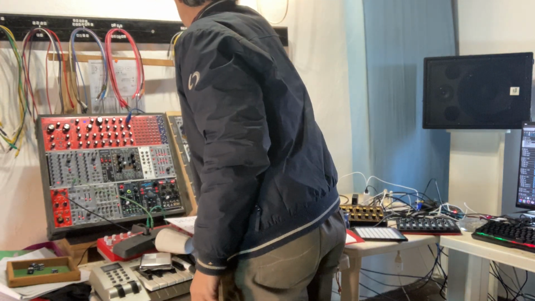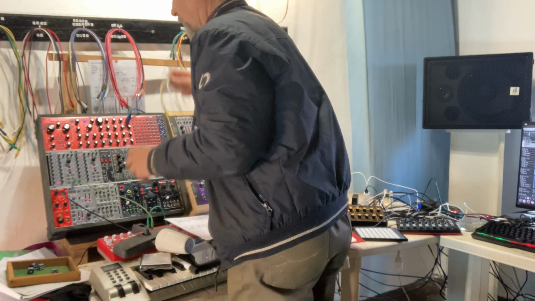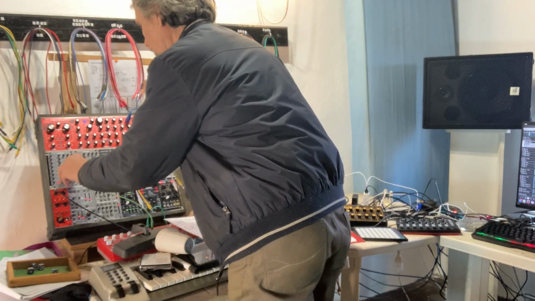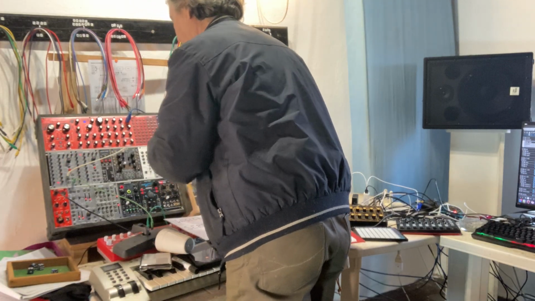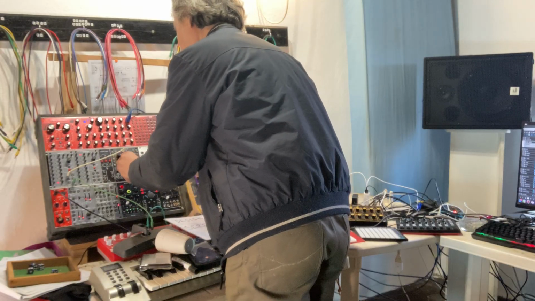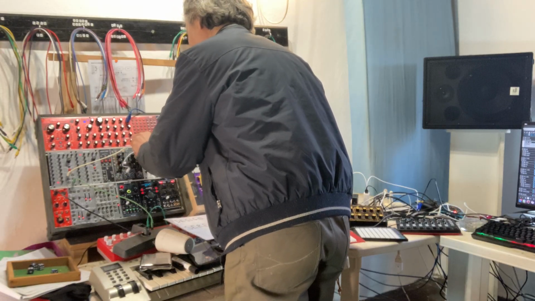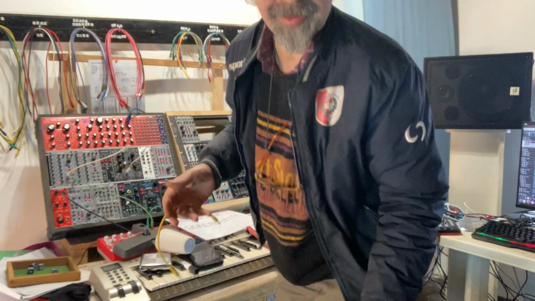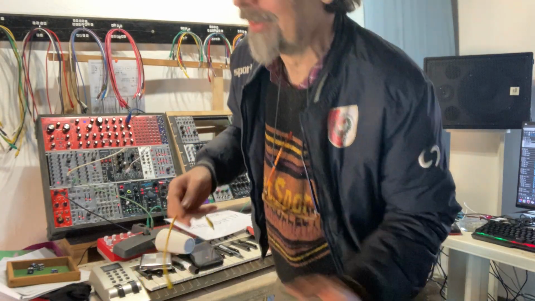And then with this, it's like muscle memory, but it's cognitive memory. Cognitive memory as in it's memory.